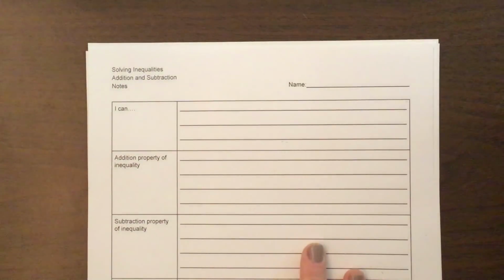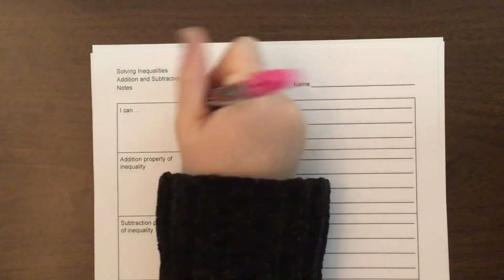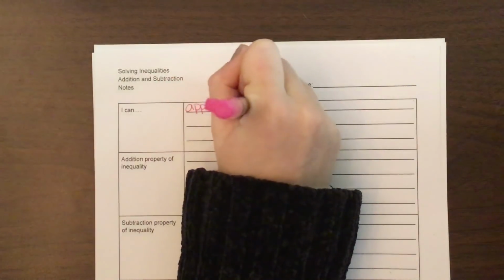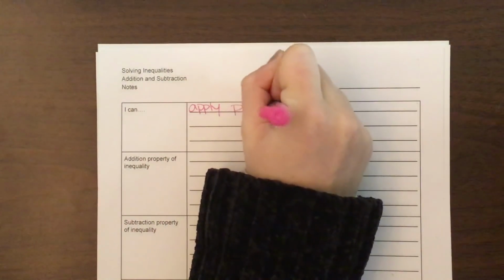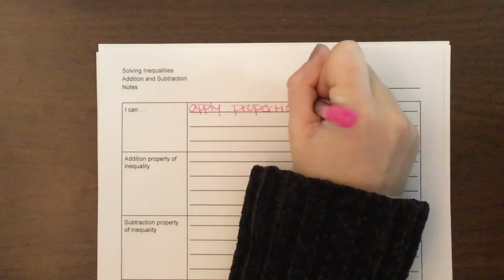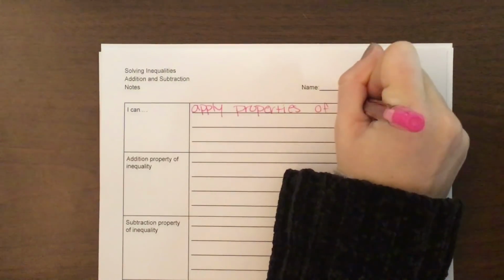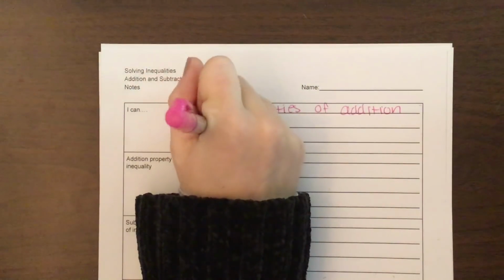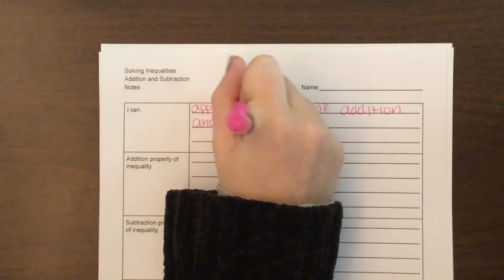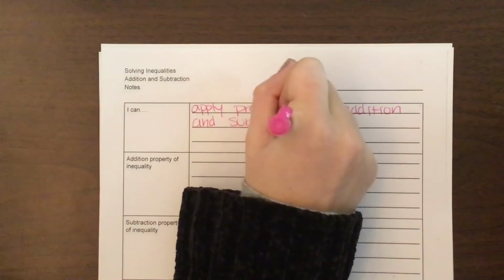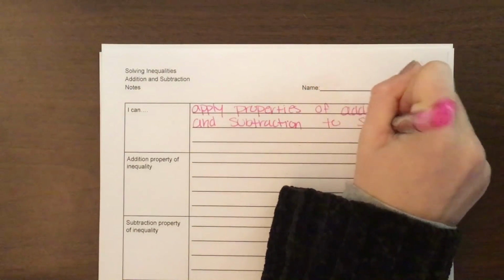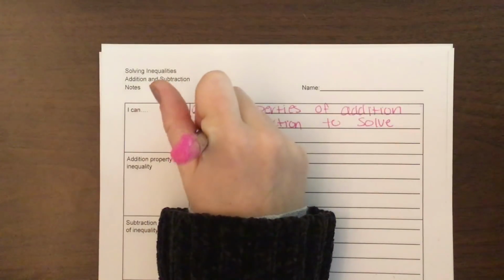Start with here. I can apply properties of addition and subtraction to solve inequalities.